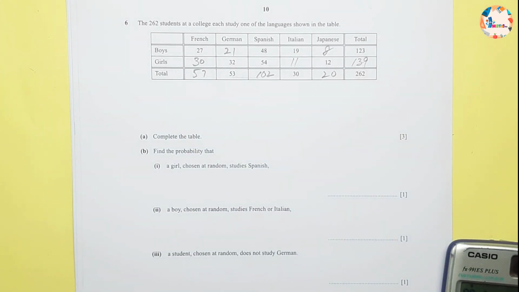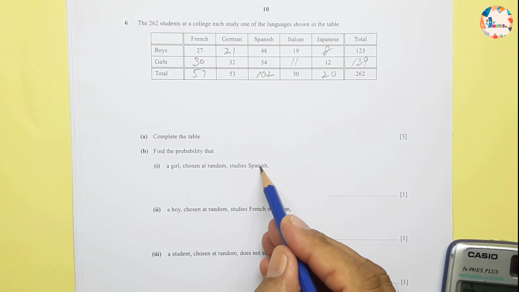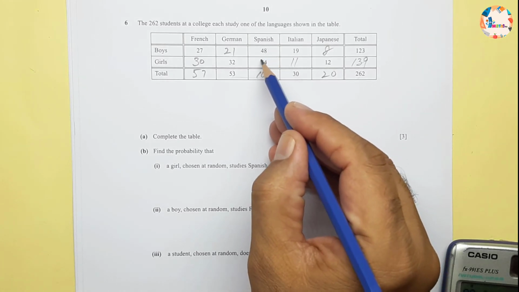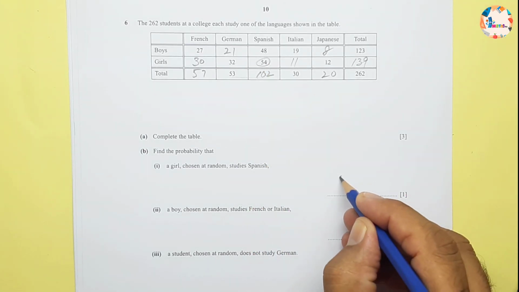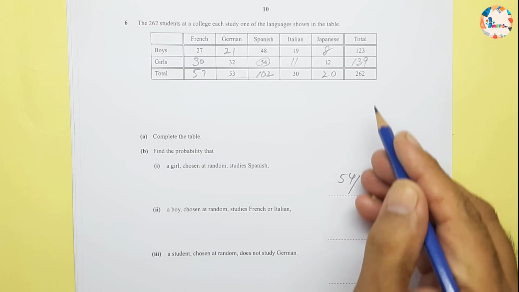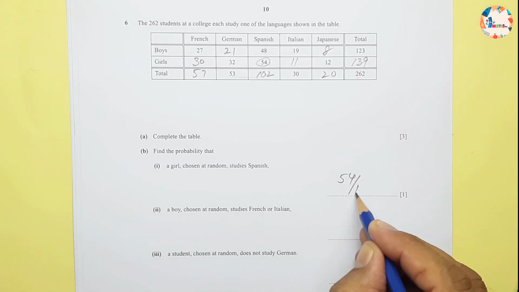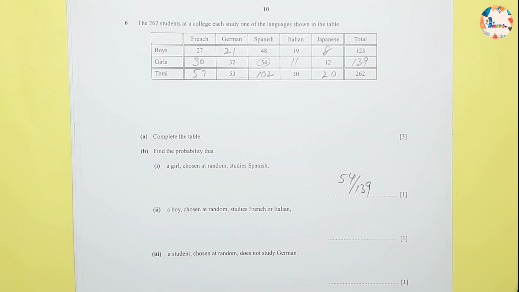Then part B: find the probability that a girl chosen at random studies Spanish. Spanish is this, girl chosen at random. So this will be 54, out of how many girls? 139. So 54 divided by 139.